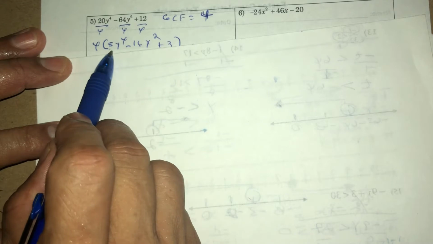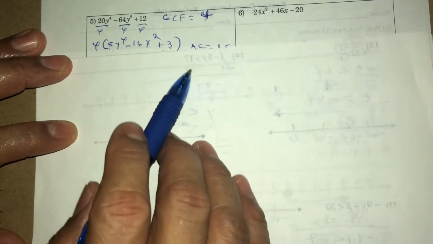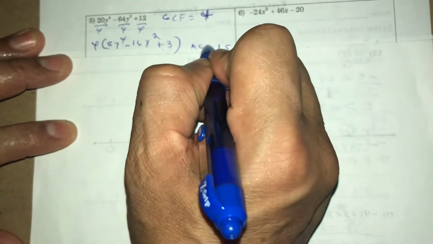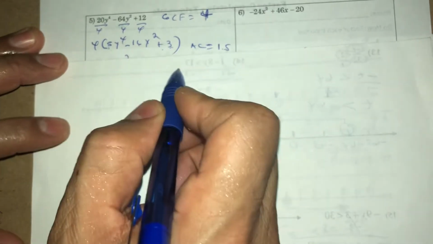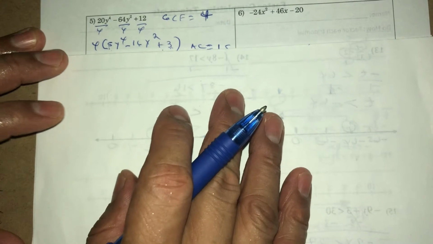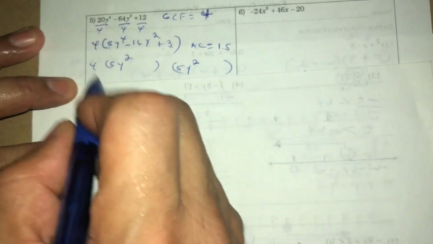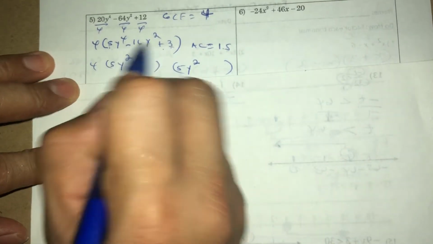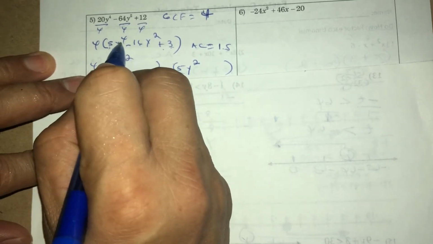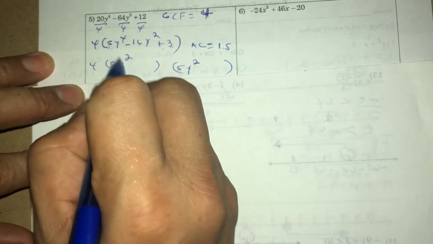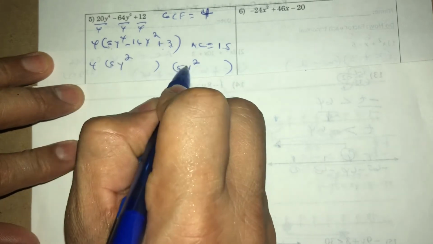Now remember, because this one is greater than 1, I have to use the AC. So my AC is 15. That's the multiplication of 5 times 3 equals 15. Now I'm going to do my two sets of parentheses, all right? You always keep the leading coefficient in both parentheses, all right? So I start with 5 and 5. Then because it's y to the 4th, I divide by 2, and I have y squared and y squared.